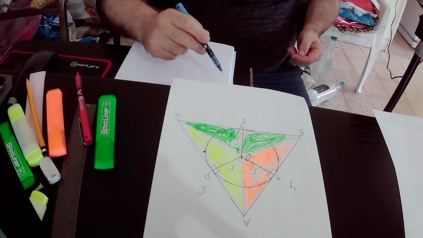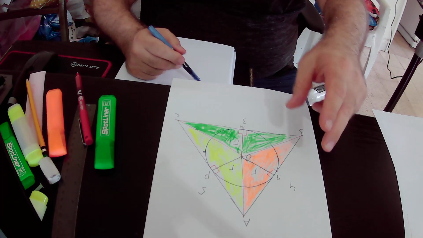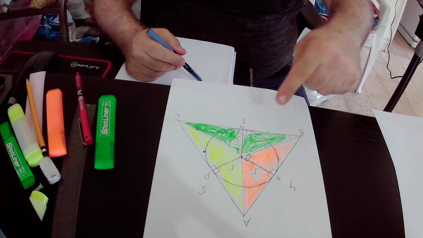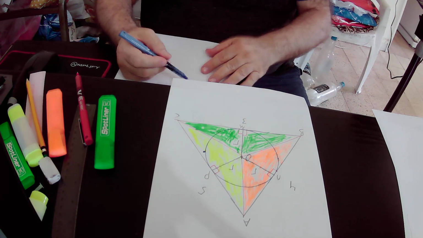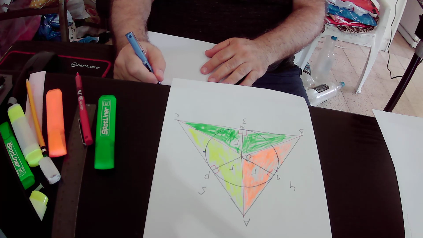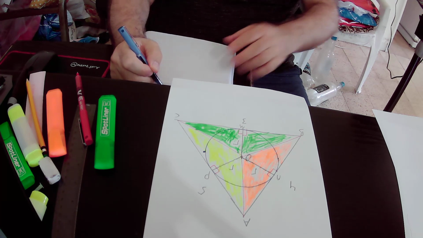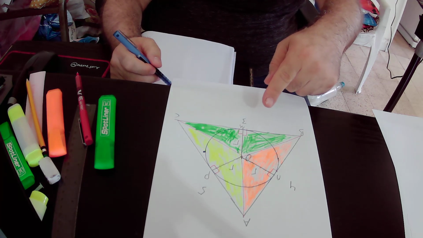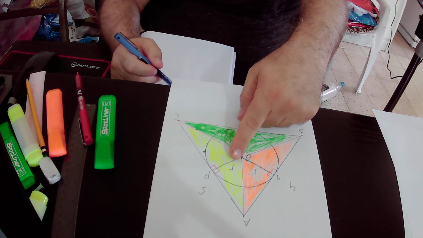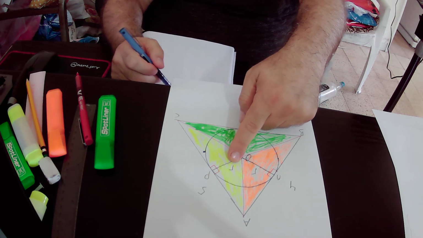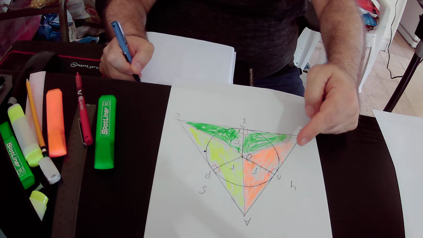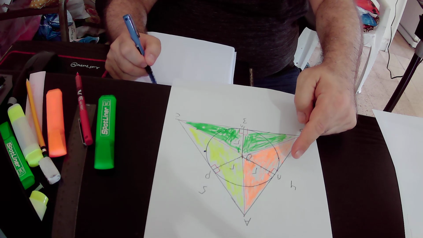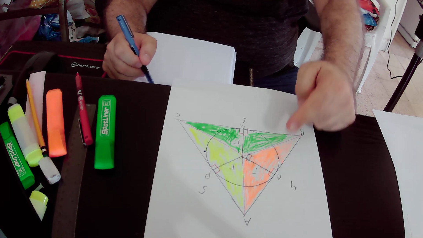Therefore, the area of triangle ABC equals the area of the green triangle, that is 1.5 times the radius, plus the area of the yellow triangle, that equals 2.5 times the radius, plus the area of the orange triangle, that equals 2 times the radius.